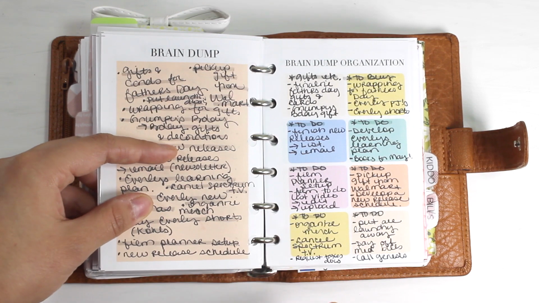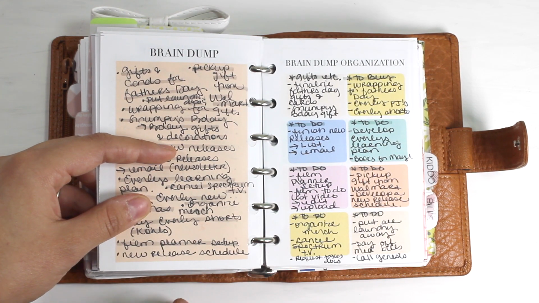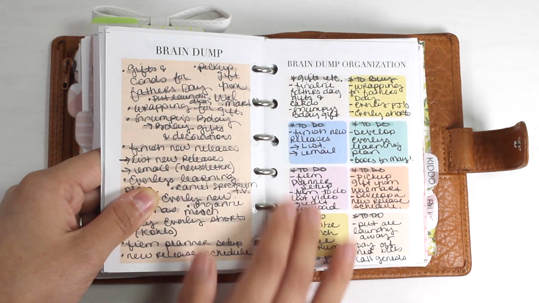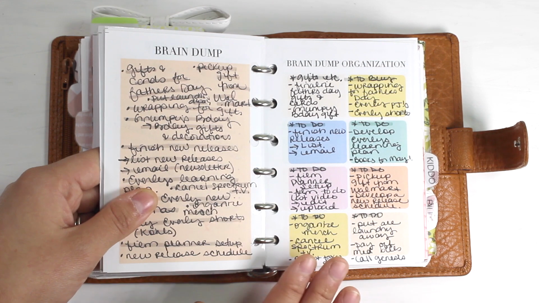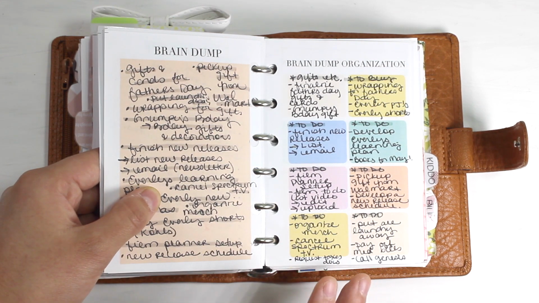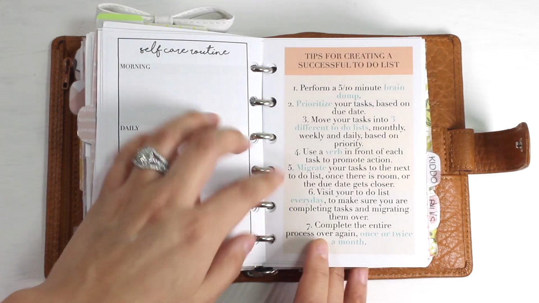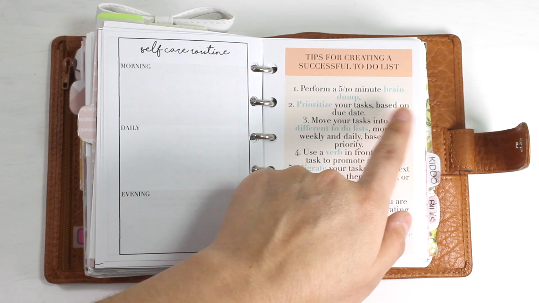So I really need to move from this page right here over to getting things onto my daily to-do list so that I can work on them day by day. So the trick is to prioritize this brain dump, and a lot of people get confused on how to prioritize. Do I just look at the item and see if it's important? How do I decide if it's important? Things like that. So the next step is to prioritize your tasks based on due date.